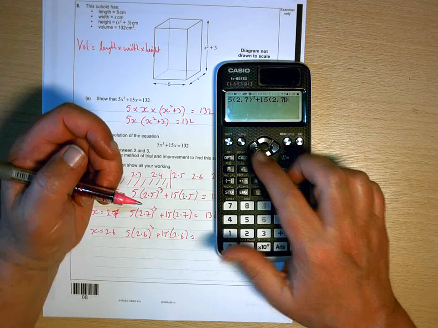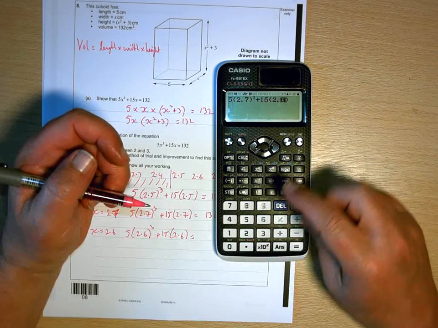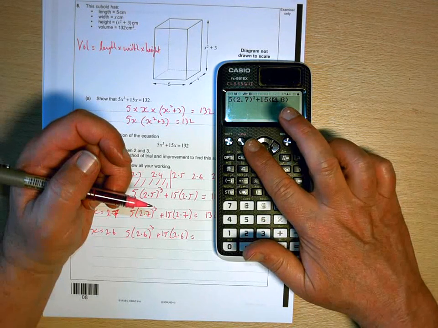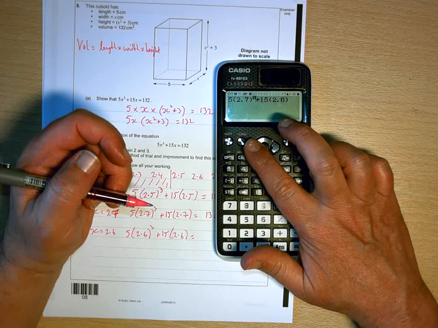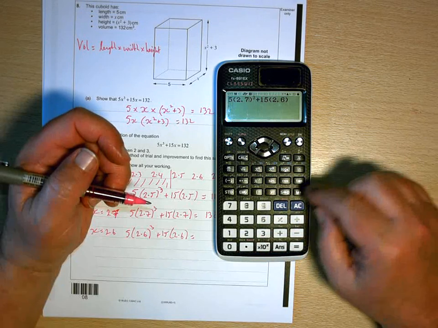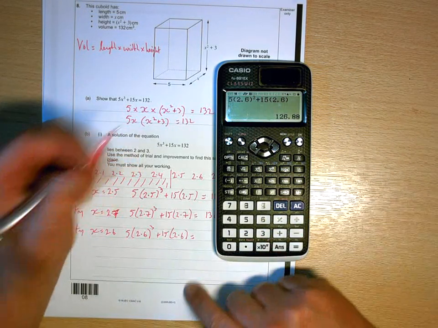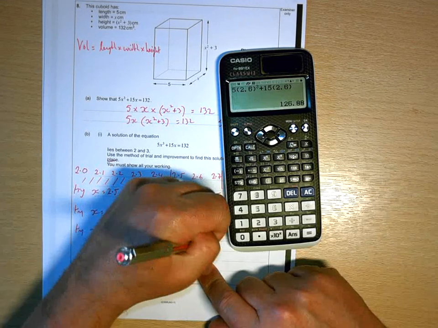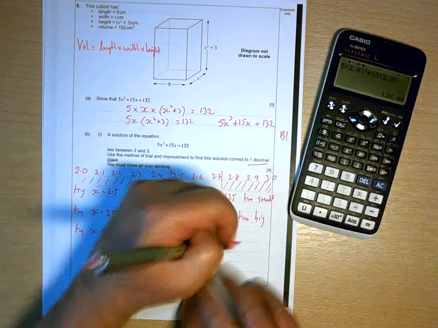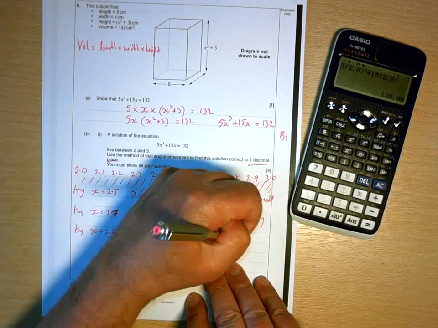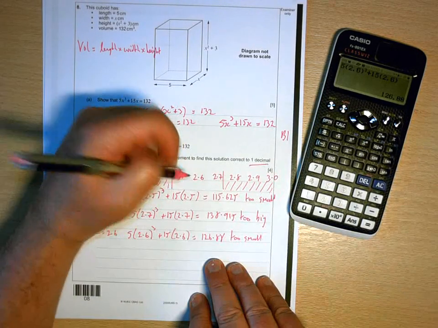Delete and replace with 2.6. 126.88. So that's too small, which means there's no point trying anything below 2.6.